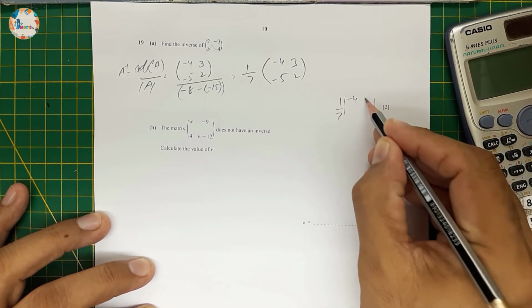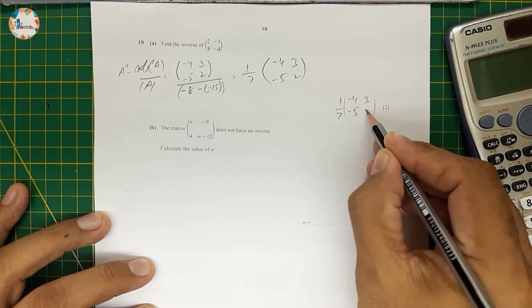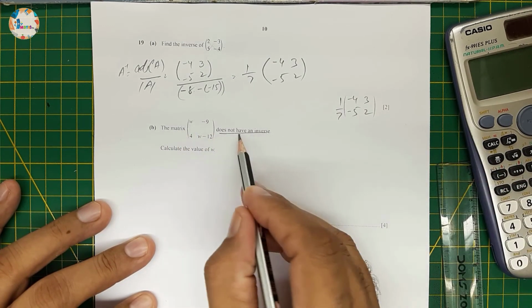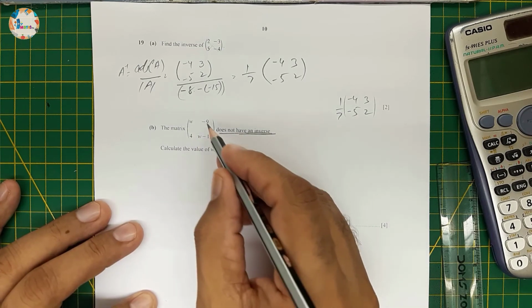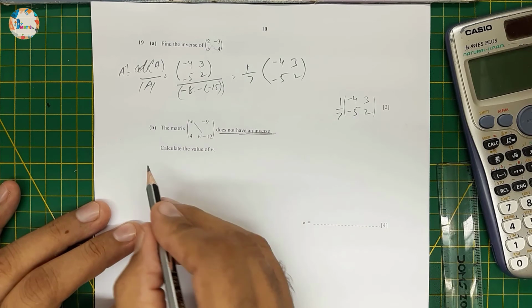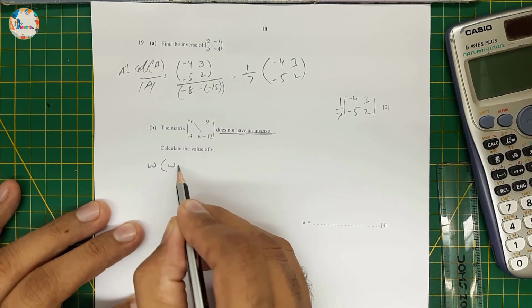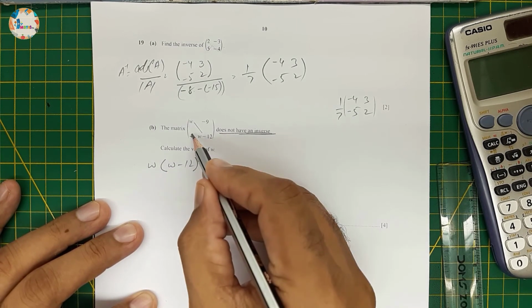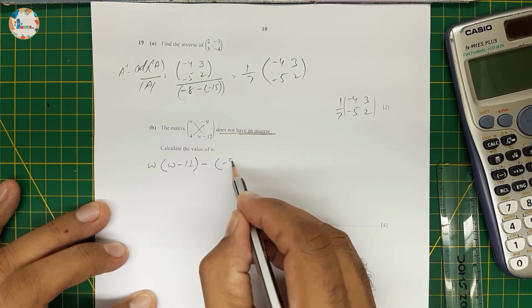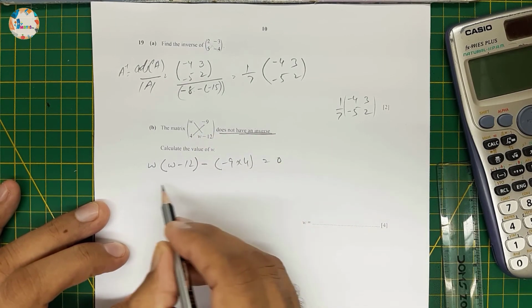We can copy over here. So -5 and 2, this will be the answer. The matrix, this one does not have an inverse. So it means that its mod is equal to 0. So this into this will be w into w minus 12, and minus this into this will be minus 9 into 4 is equal to 0.